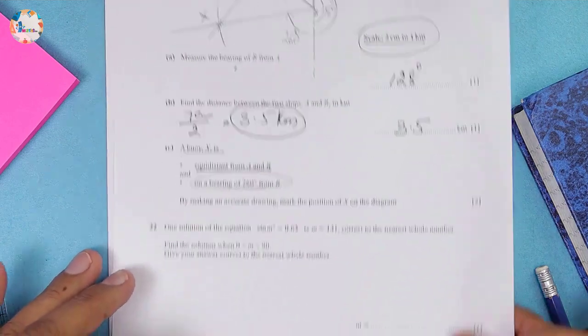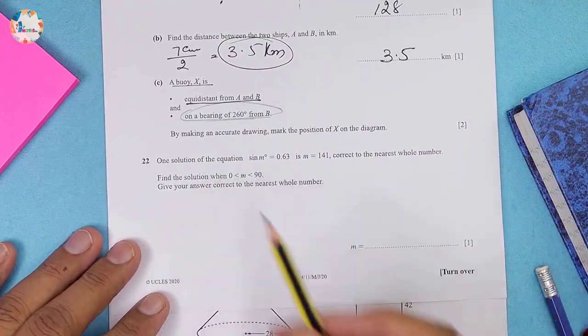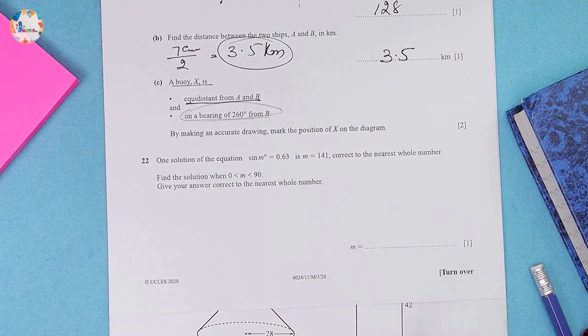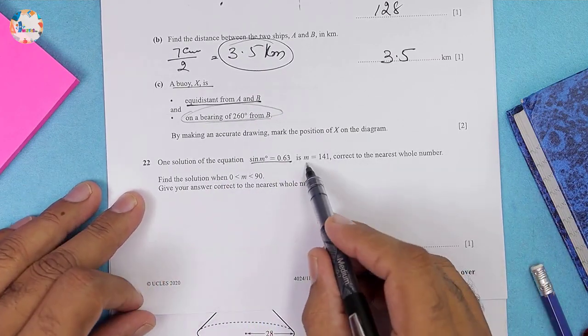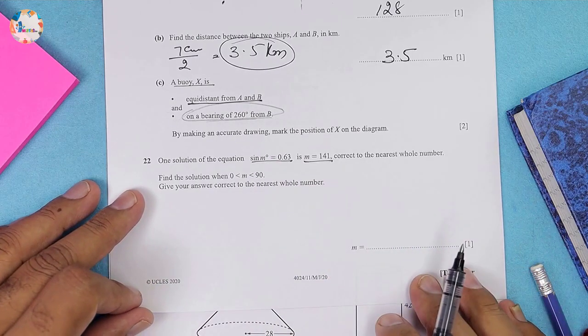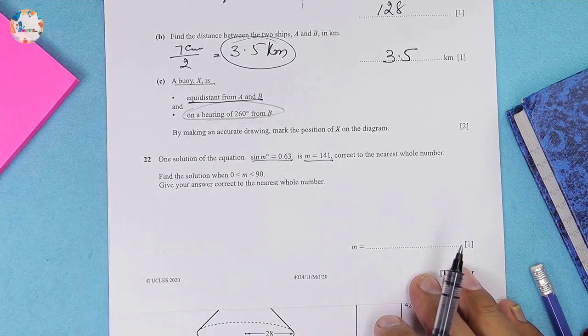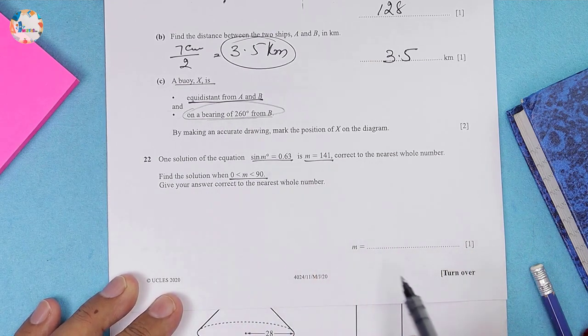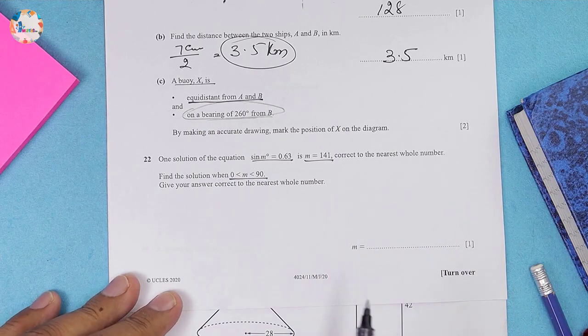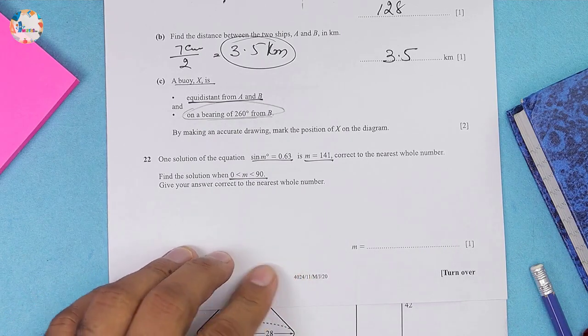Question number 22. One solution of the equation sine m degrees is equal to this one is m is equal to 141. Find the solution when m is greater than 0 and less than 90. Give your answer correct to the nearest whole number.